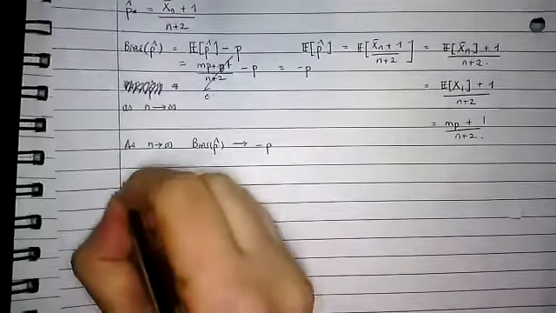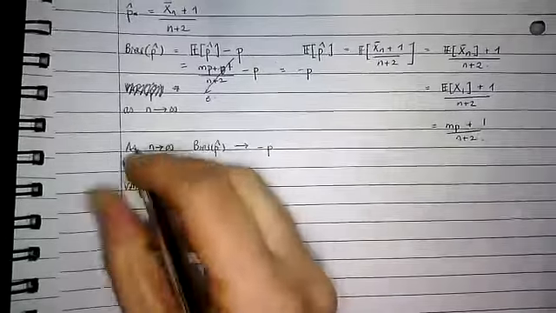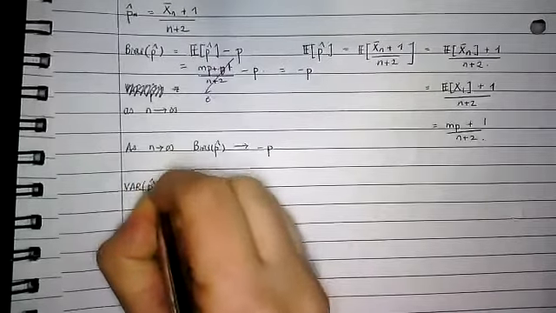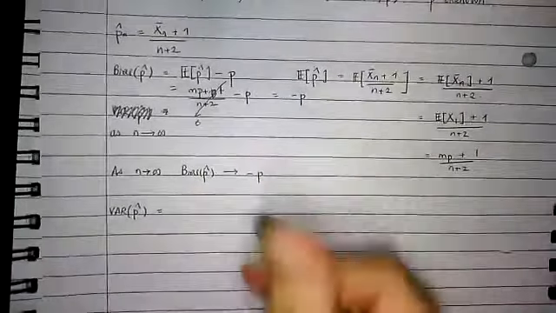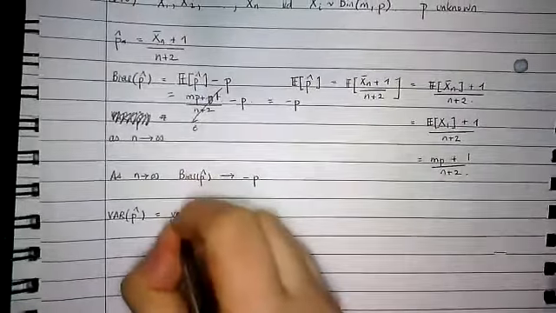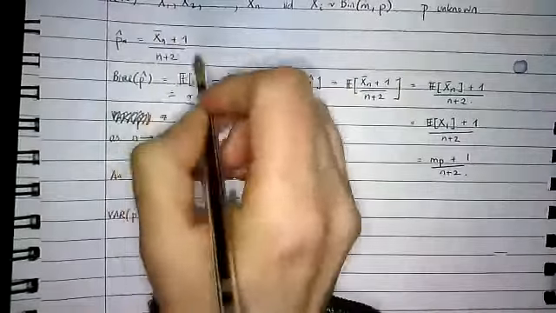Regarding the variance, if I take the variance of p hat, I need to consider what happens when I take the variance of something with some constants in. I need to write out the definition of p hat.